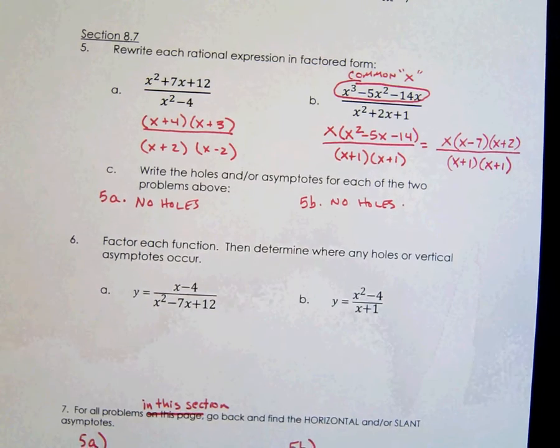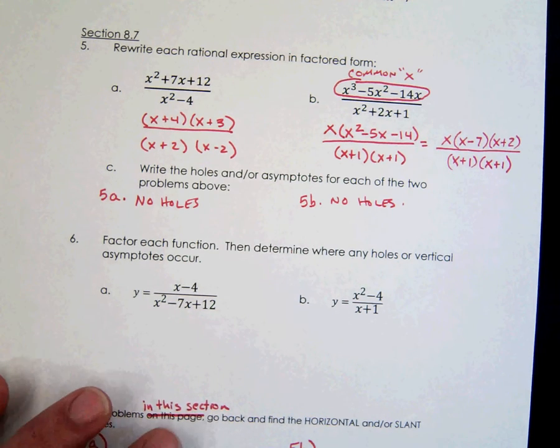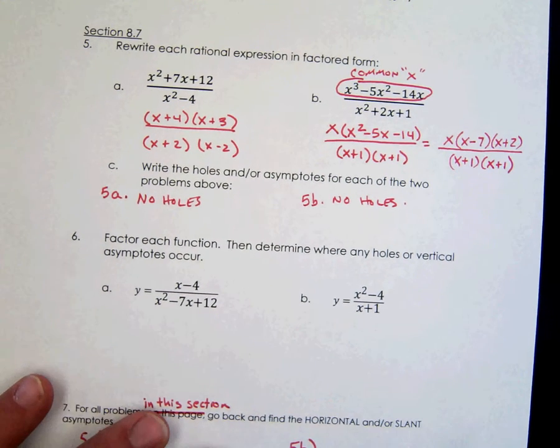In fact, on the back here, the only one that had any holes in it was 6a, which should have a hole at 4, 1. Perhaps we'll make another video for that.